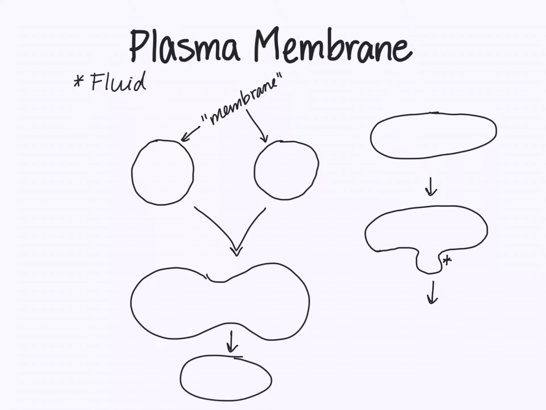Ultimately, we can end up with the original structure plus this little piece that has popped off like a little bubble. So keep this in mind: part of the membrane from one structure might be able to pop out and then pinch off, and then it can be transported to another structure or another organelle that has a similar membrane, and it can fuse with that in order to add itself into that new membrane.